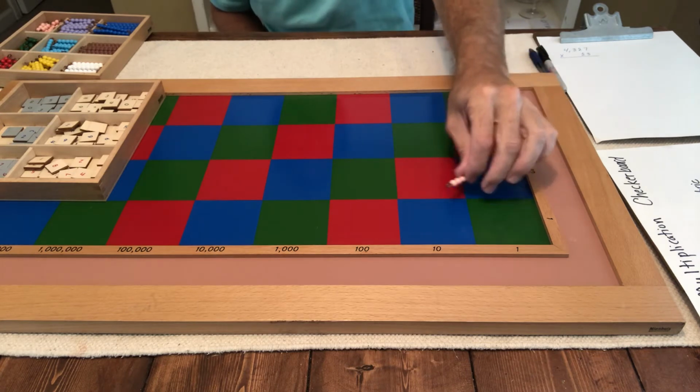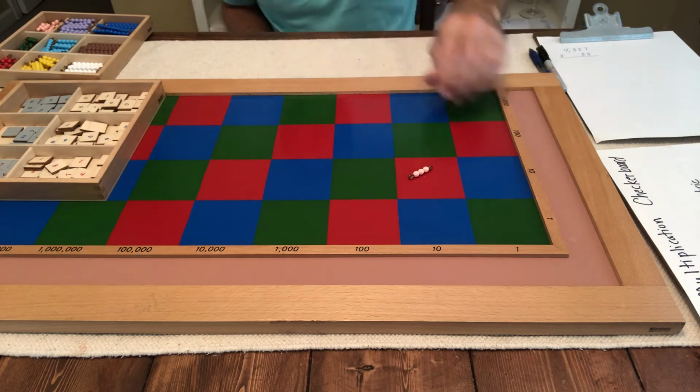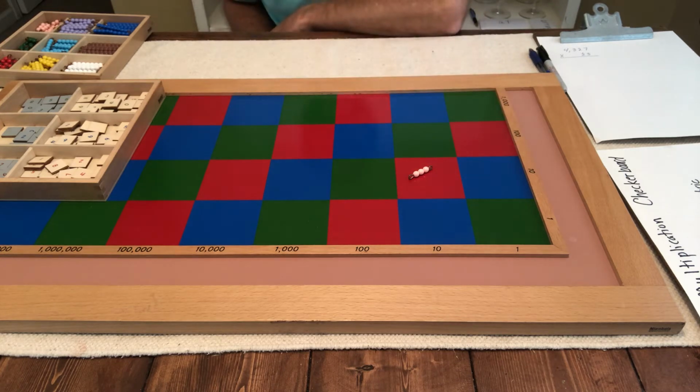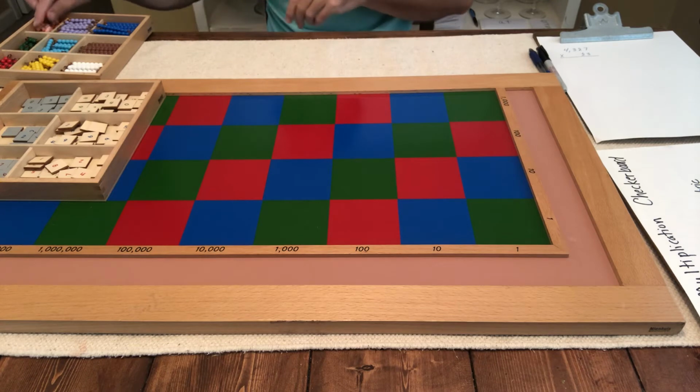So if I put this bar here, think for a minute and see if you can come up with the number. The value of this would be 300. All right, let's try another example.